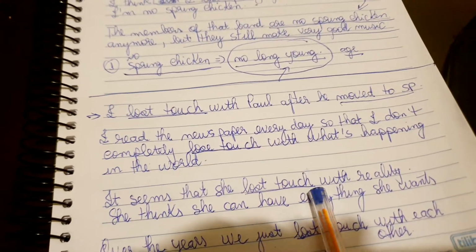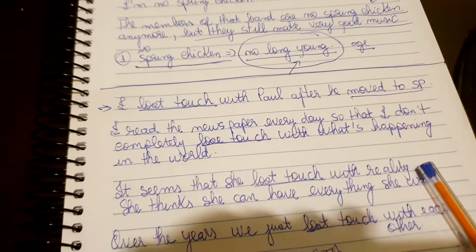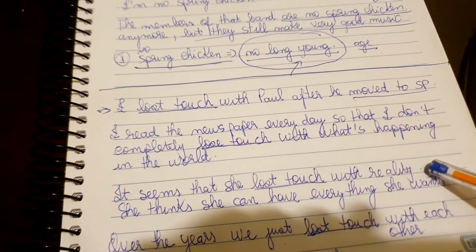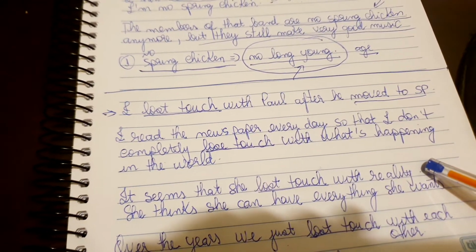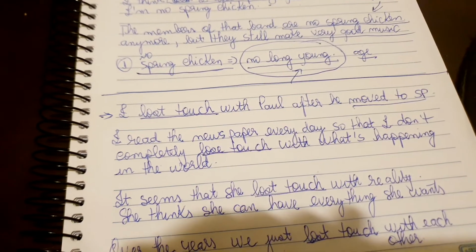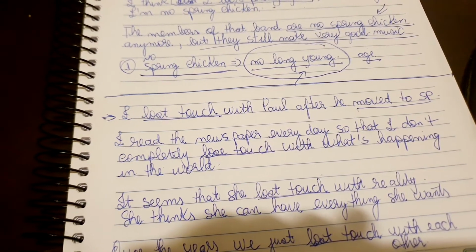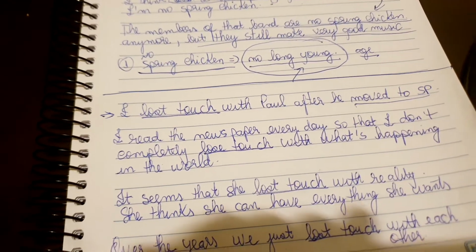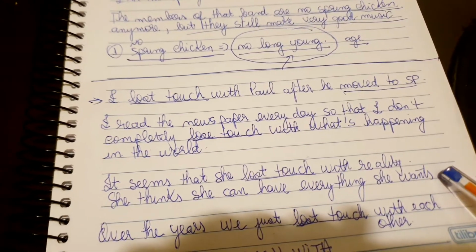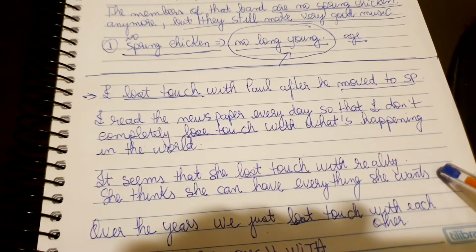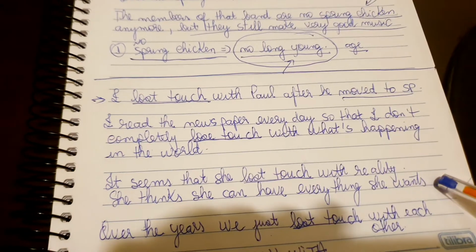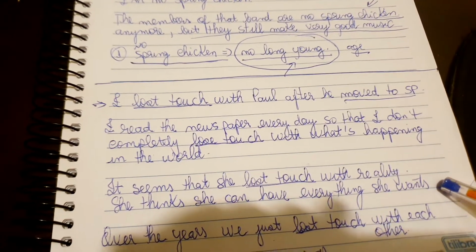It seems that she lost touch with reality. Yeah, I know many people who are like this. Sometimes you lose touch with reality, and there are many reasons. One of them is that you are so innocent, so naive, that you believe something that's completely impossible. For example, she thinks she can have everything she wants. Do you know people like this? People who believe that they can have everything they want. I don't believe I can have everything I want.